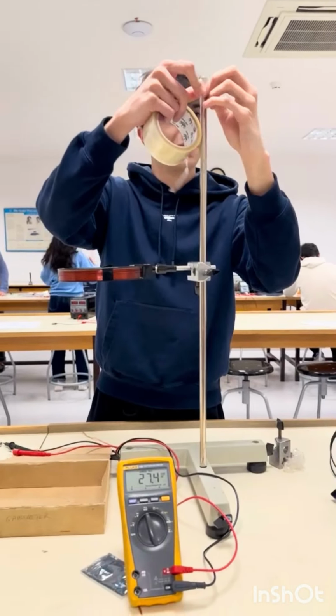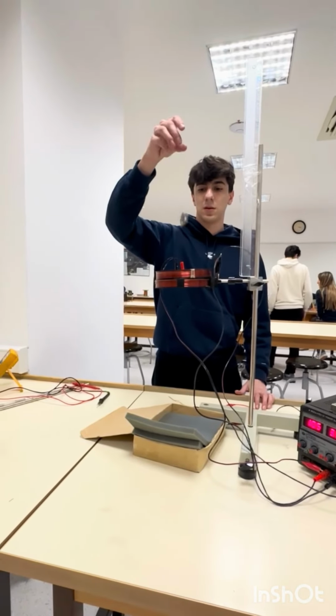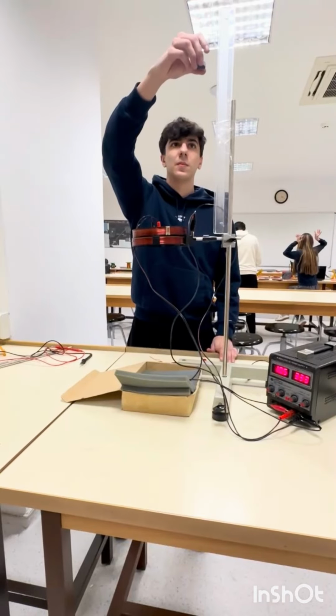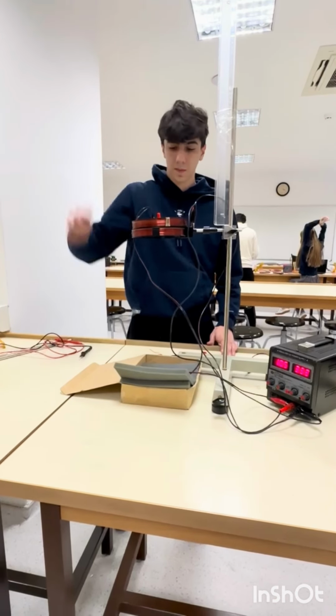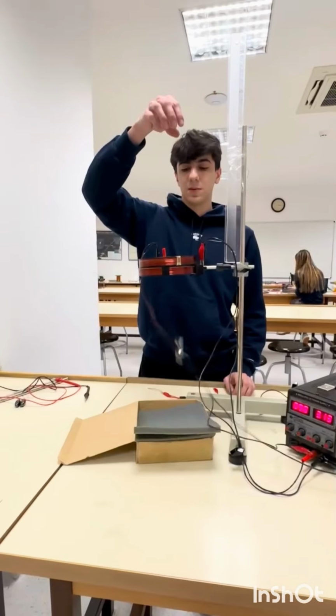I release the magnet 5 times from a fixed height to have stronger data, for both open and short circuits. I also determine the velocity of the magnet in both circumstances.